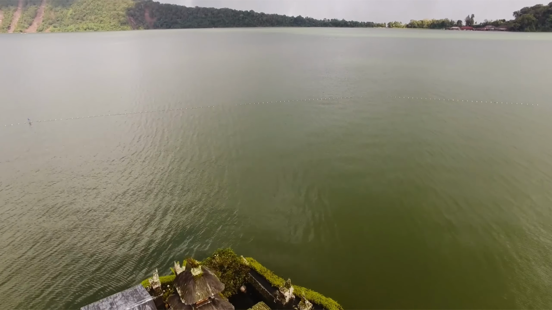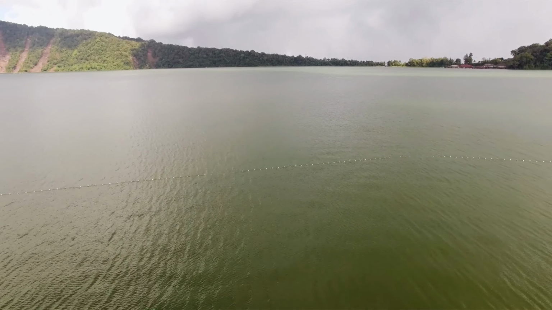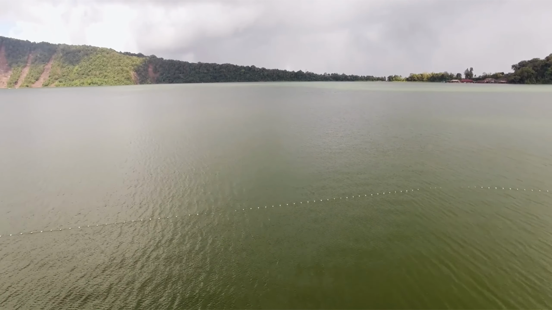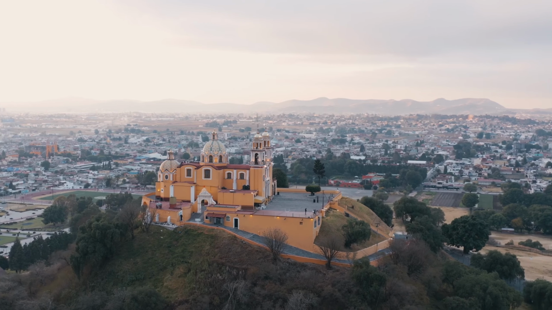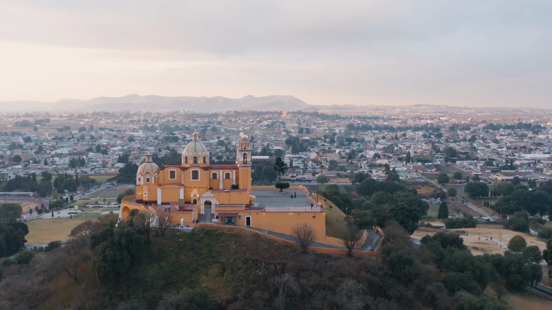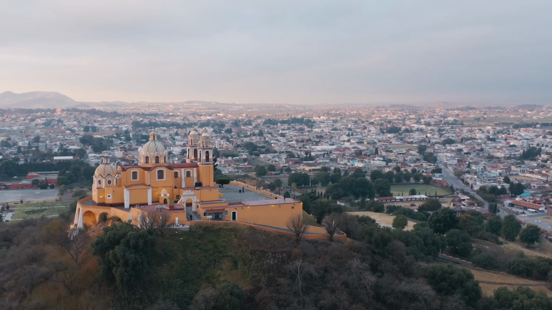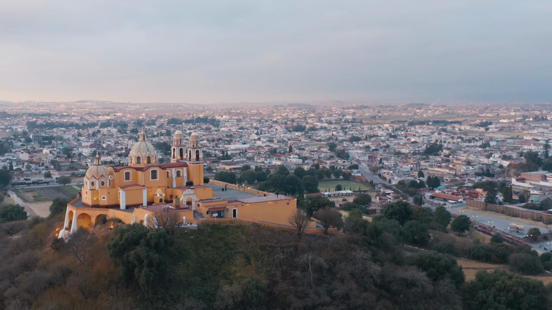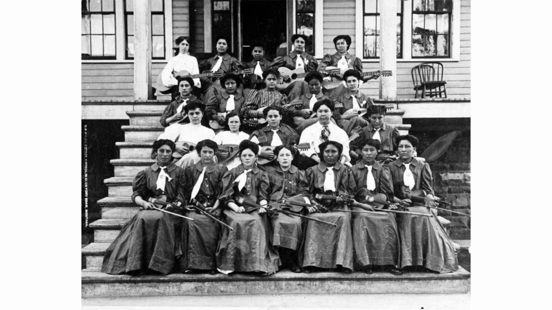Reservations and assimilation policies, 19th century. The American government made special places called reservations for native people to live, but these places were not very good. They tried to make native people act like the new settlers and forget their own cultures and languages. They even sent native kids to special schools that tried to change them, and this made a lot of sadness and took away their cultures.